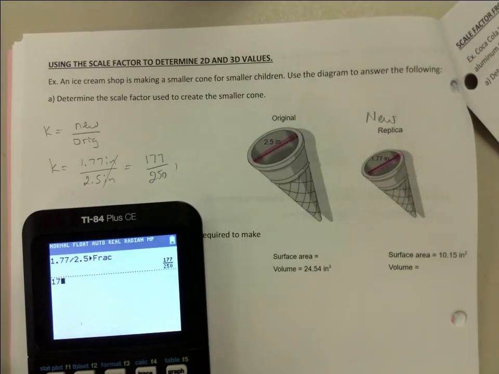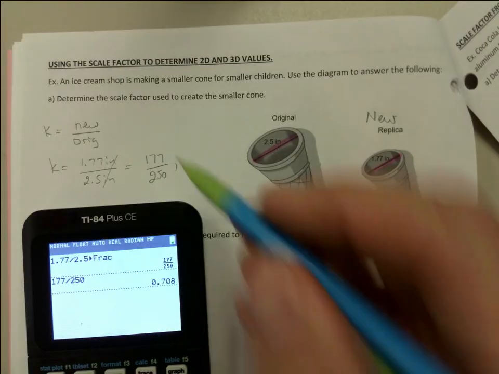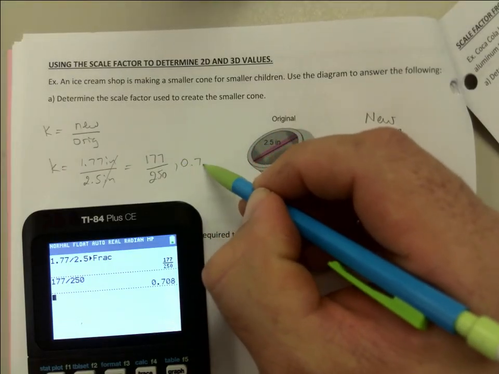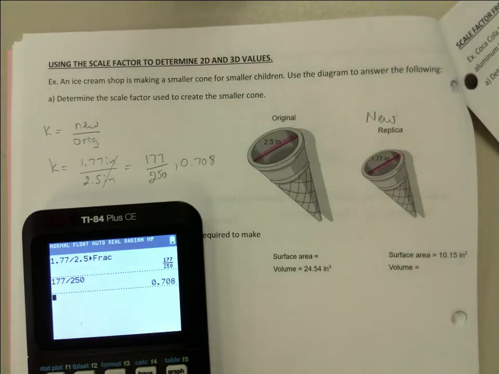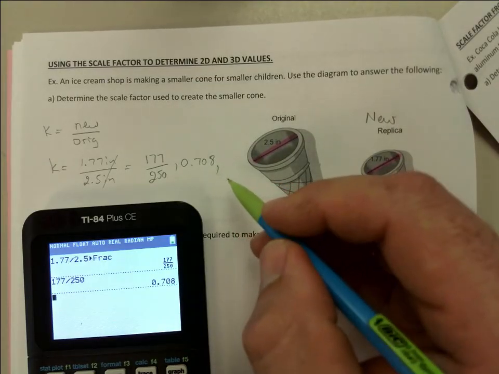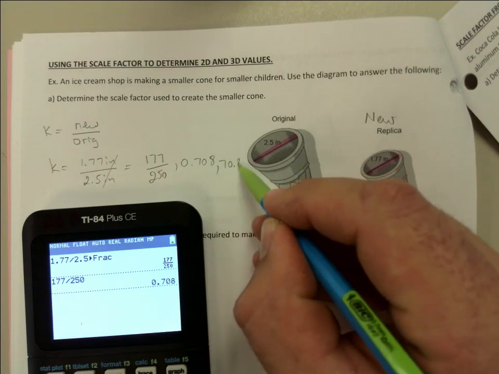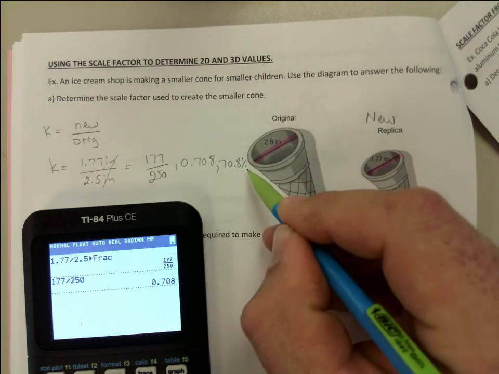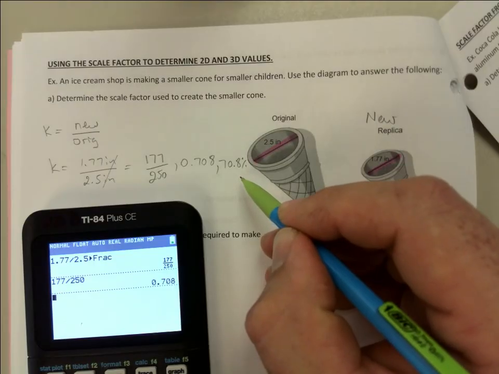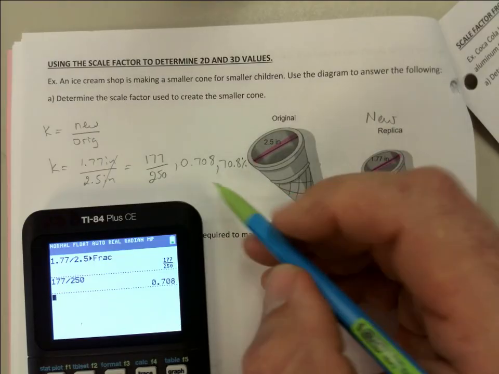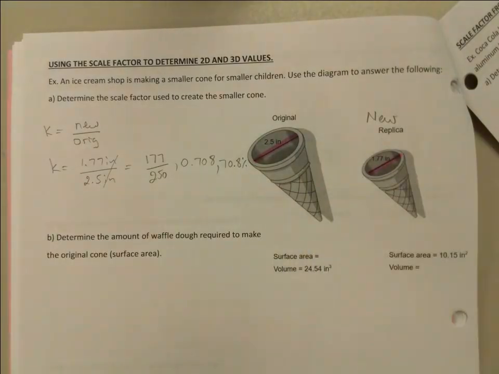Let's turn that into a decimal just to make sure we don't forget. It actually is a finite decimal, so I'm going to use all decimals there. Or you multiply that by 100, you get 70.8%. This is overkill. You don't need to do this. It didn't ask in all three formats, but I'm showing you so you don't forget.